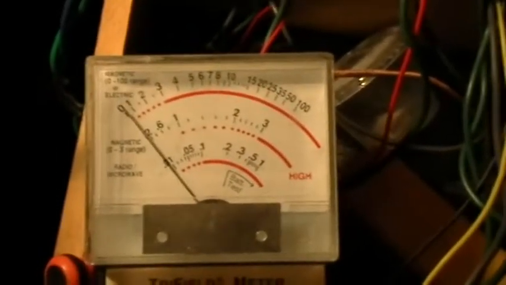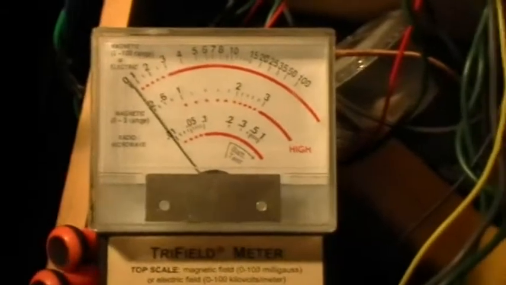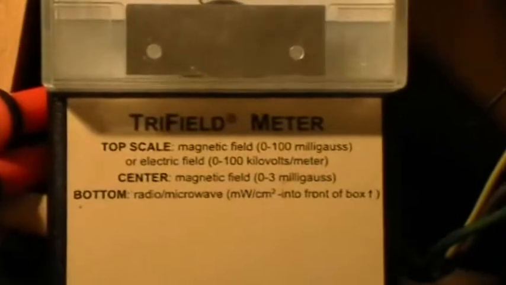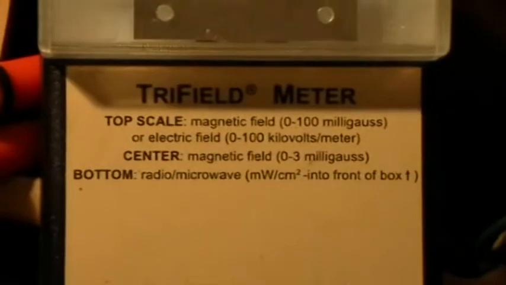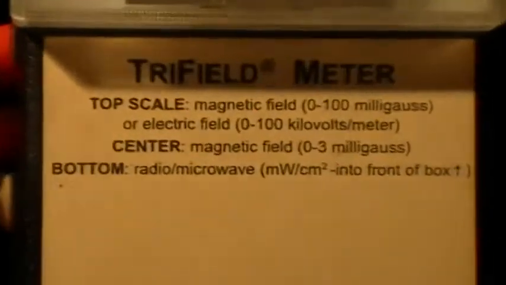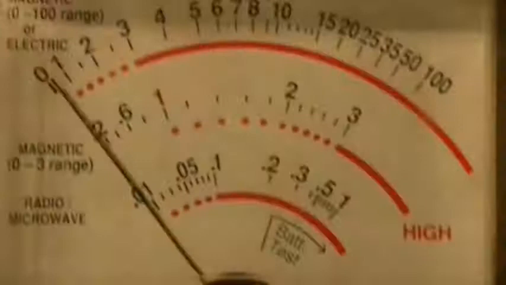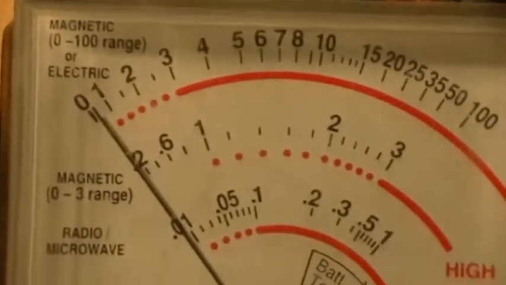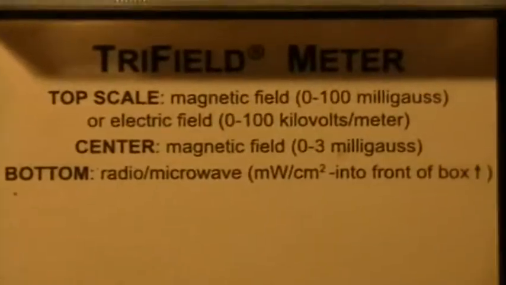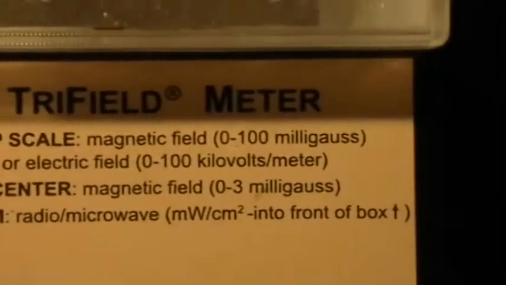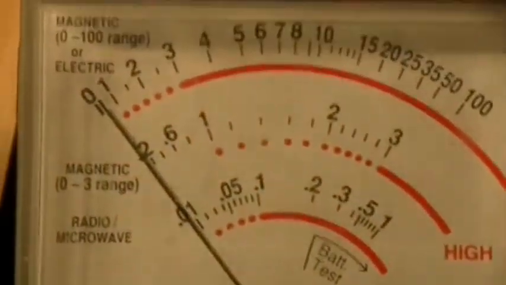This is part 4C of the continuing saga of the Ainslie Q2 oscillations. What you're looking at there, of course, is my trusty rusty TriField meter, and I have it set right now to the radio microwave range, right there. So that will be the bottom scale, and that's calibrated in milliwatts per square centimeter into the front of the box.